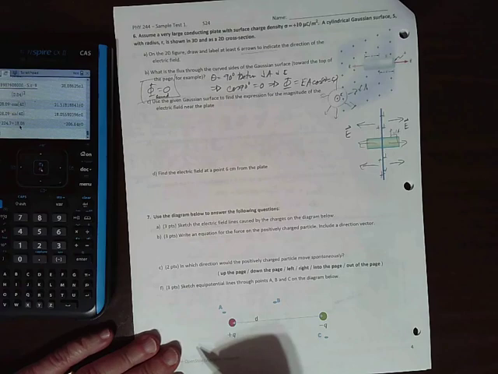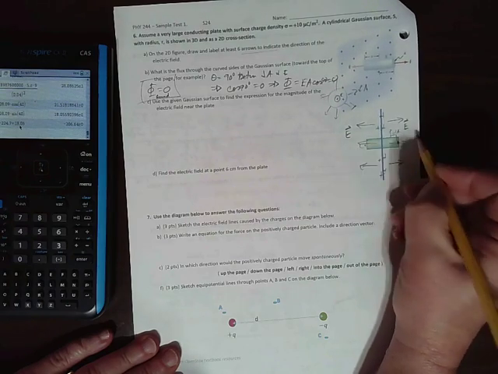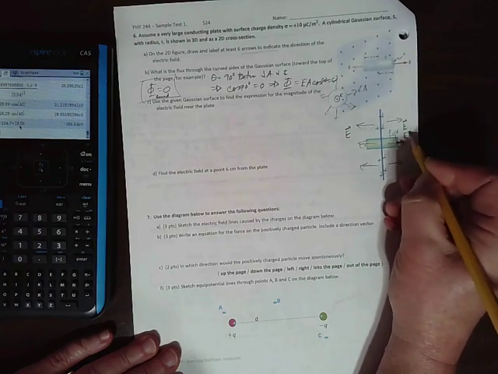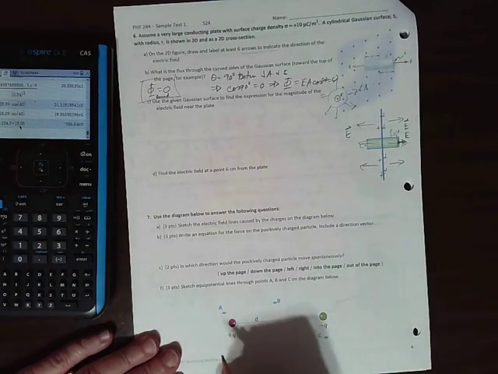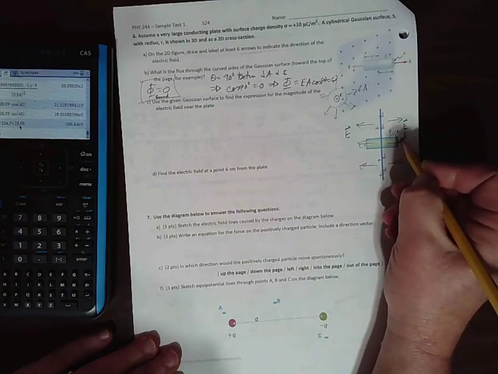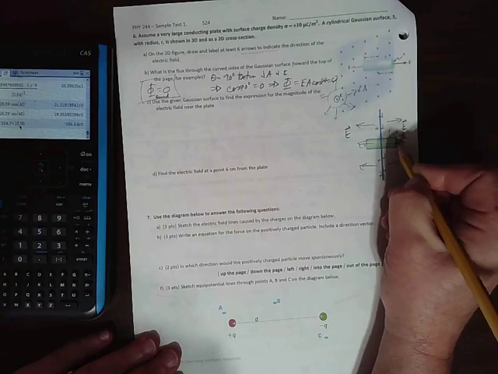Use the given Gaussian surface to find an expression for the magnitude of the electric field near the plate. Alright, so if we want E here or here, we'll just say what is E right here on the flat top of the can-like surface. That's the only place where we have flux, and the area vector is straight out, and so is E, so they are parallel.